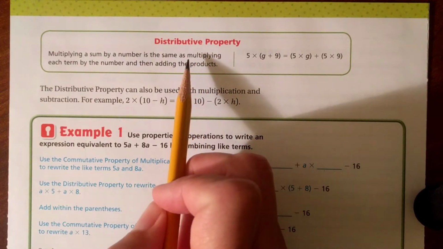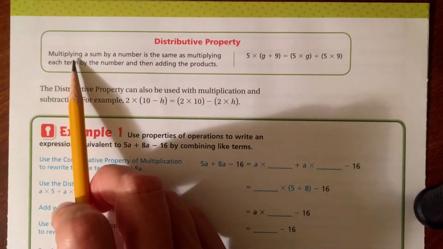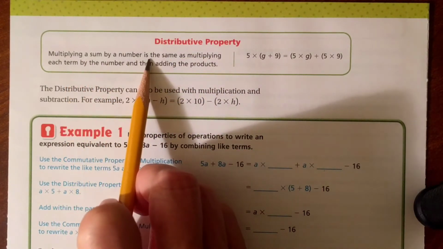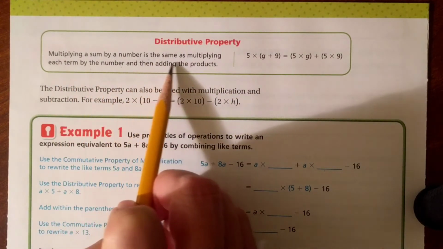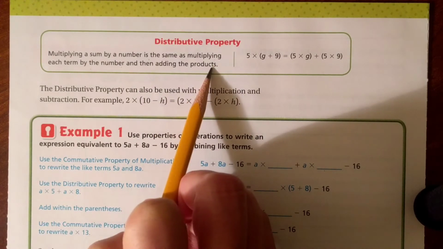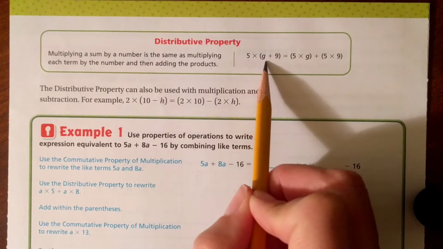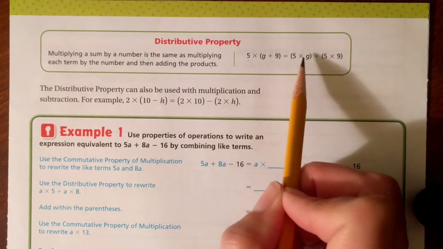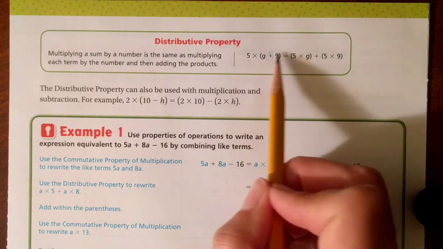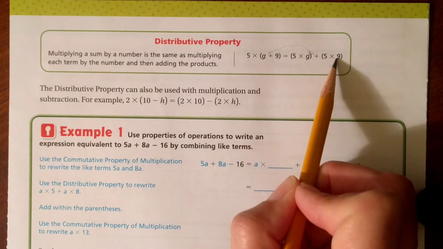Distributive property is an interesting property. We use it a lot in algebra. Multiplying a sum by a number is the same as multiplying each term by the number and then adding the products. So here's an example. 5 times the quantity g plus 9 is this. You'll get the same answer as if you did 5 times g plus, this is where the plus comes from, right there, 5 times 9.